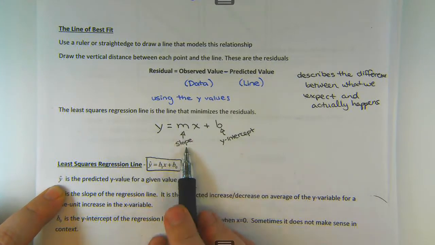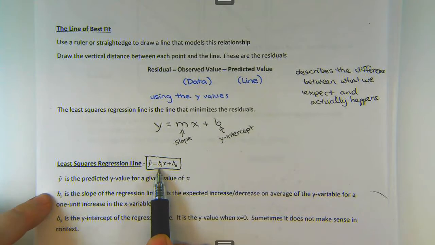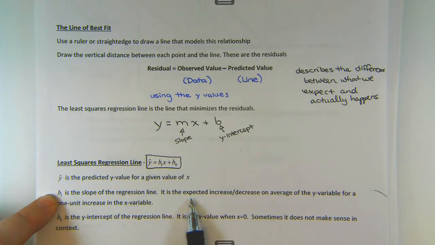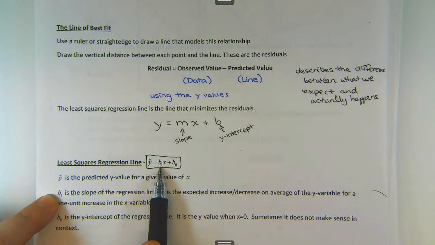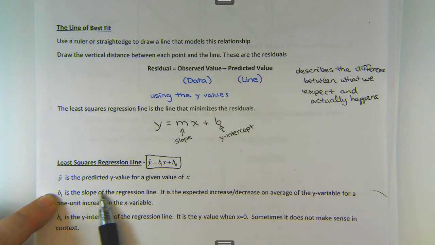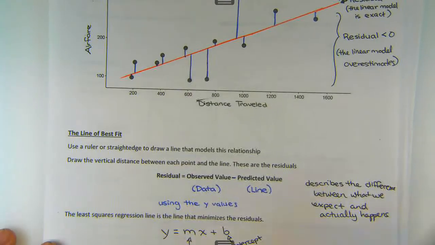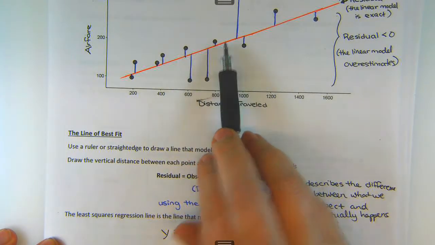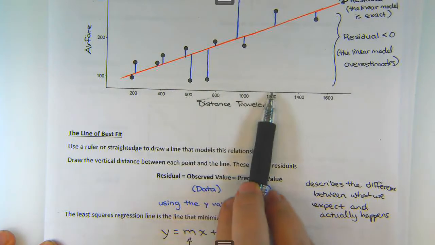So y hat is for predicted values given a certain value for x. Then instead of m for slope, we use b with a subscript of 1. So b sub 1 is the slope of the regression line. If our slope is positive, it'll be positive. If our slope is negative, then that value will be negative as well. Something we can do is describe our slope in context. The idea is slope tells us how y is changing, how our outputs change as we change x.